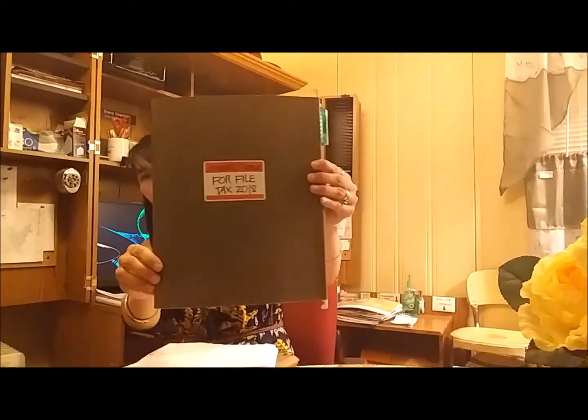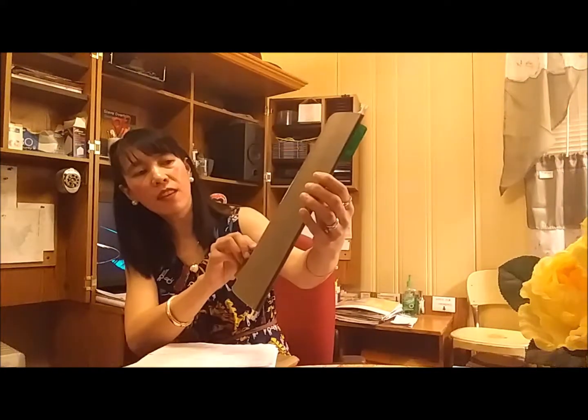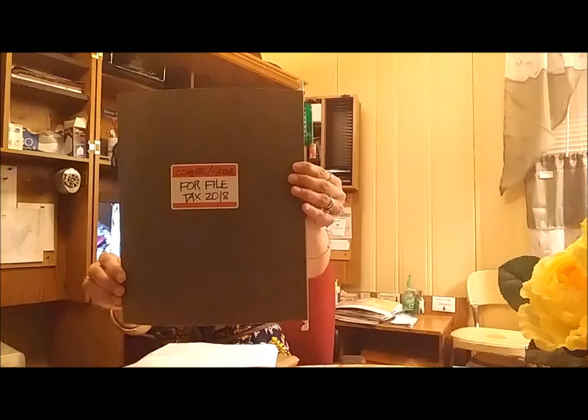And then number three, since these are all original documents, I'm going to photocopy all of this. And just to show you, I photocopy them. This is the photocopy, and I'm going to put this here in this folder, and I make a note saying tax for 2008, file tax 2008. So I will put this here. That is for filing in the cabinet later.